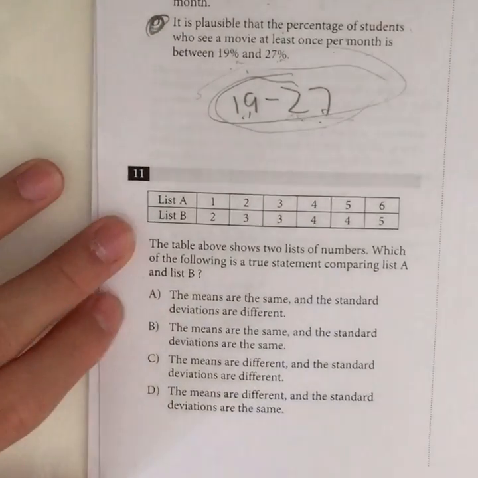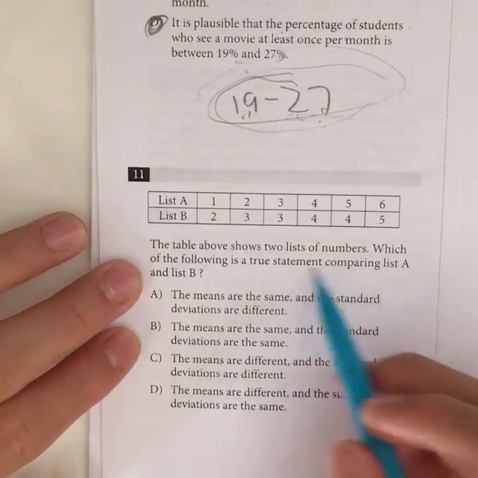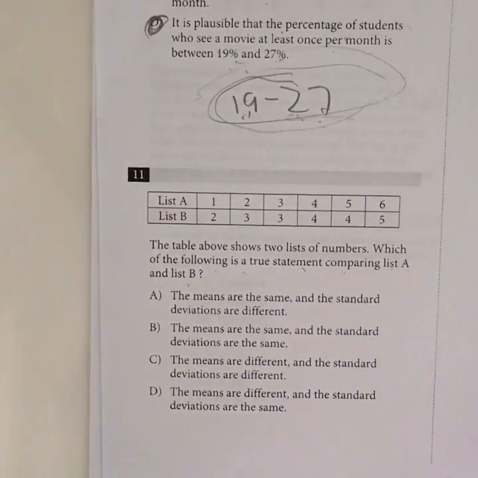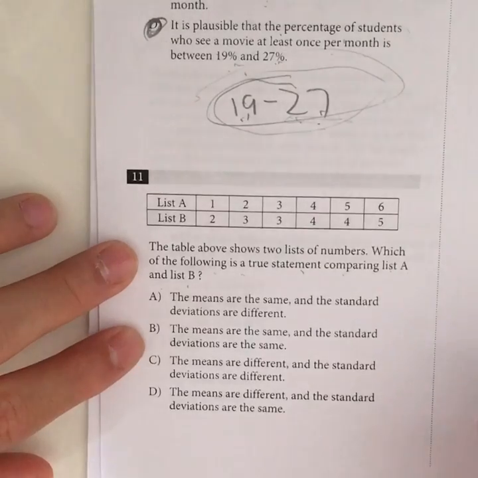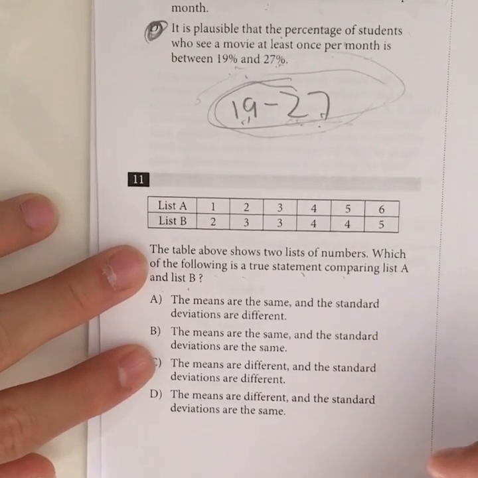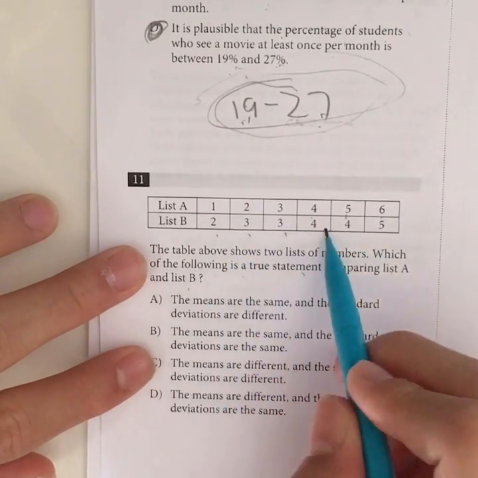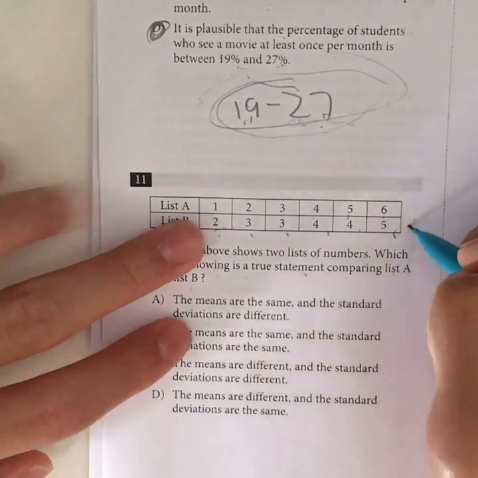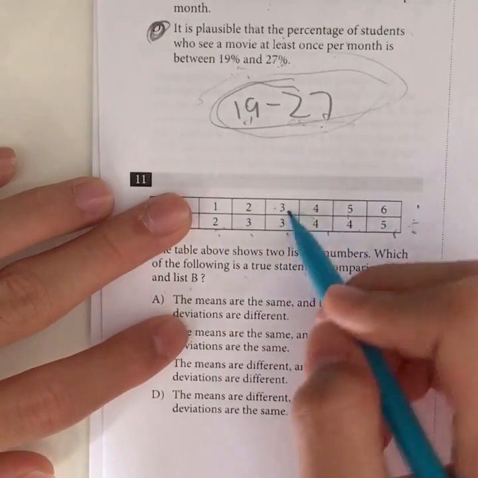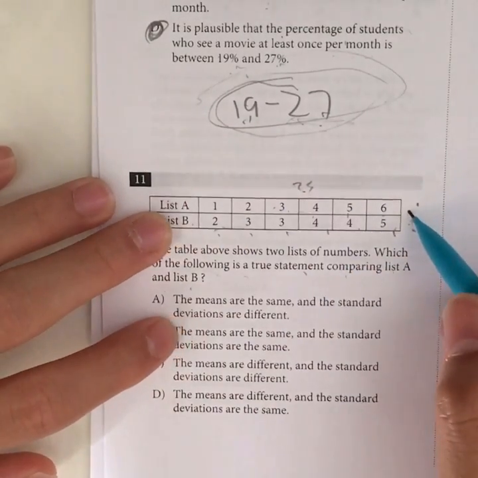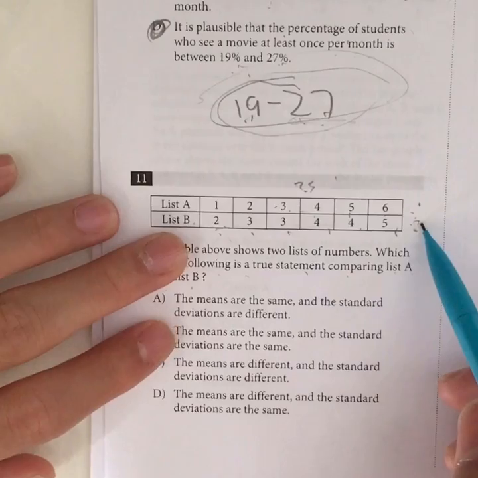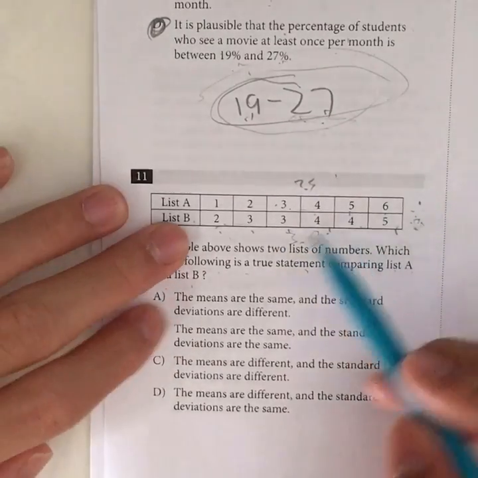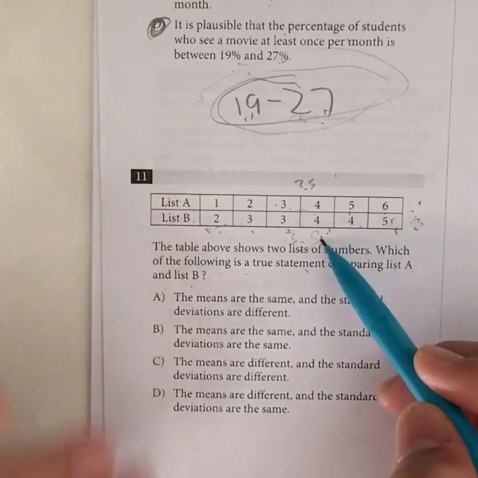Alright, question 11. The table above shows two lists of numbers. Which of the following is a true statement comparing list A and list B? So this question is pretty easy. I'm just going to look at the numbers 1, 2, 3, 4, 5, 6 and 2, 3, 3, 4, 4, 5. This list is obviously closer to the mean, because for 1, 2, 3, 4, 5, 6 the mean is 3.5, but 1 and 6 are a long way from there. In this case, the mean is probably around 3 point something, but 2 is a lot closer to 3.5, and 5 is a lot closer to 3.5.